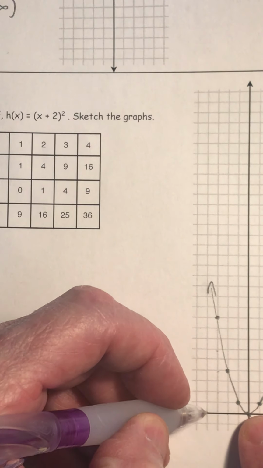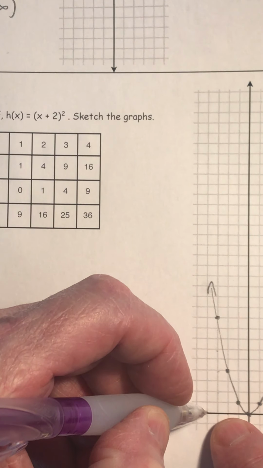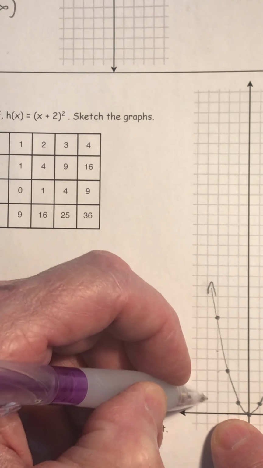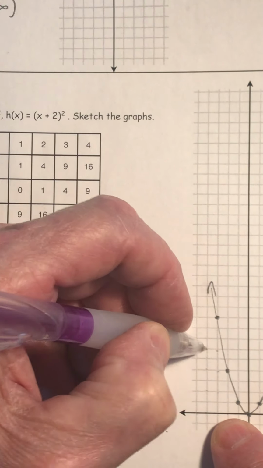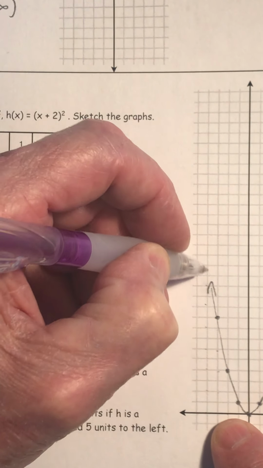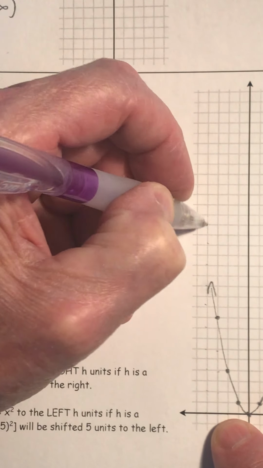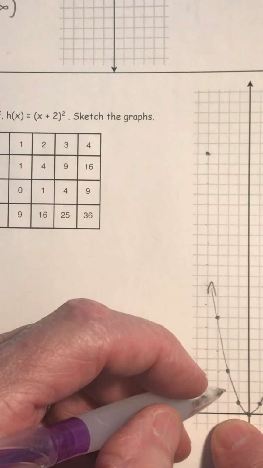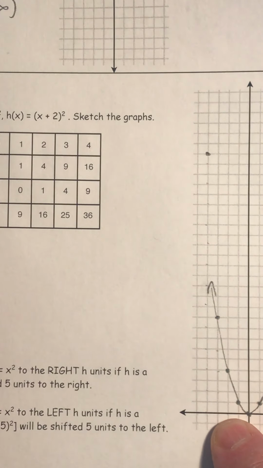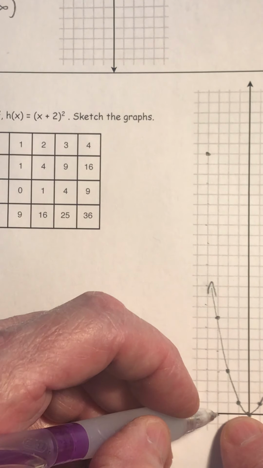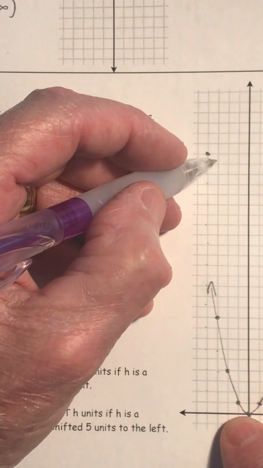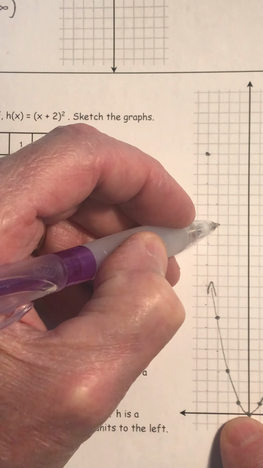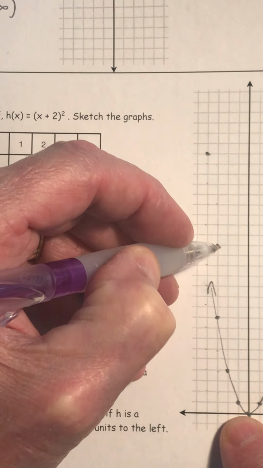At -4, for g of x, we're all the way up to 25. At -3, we're at 16.